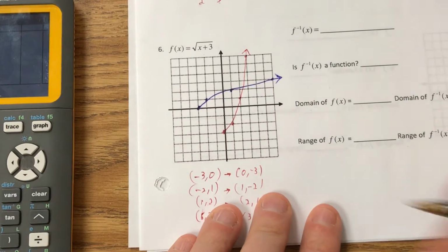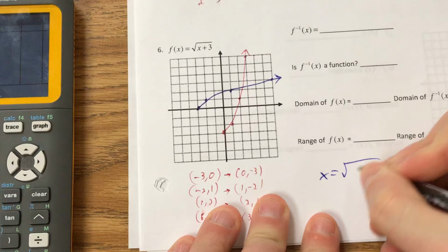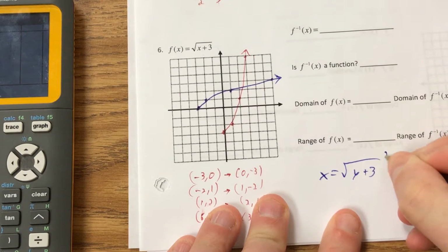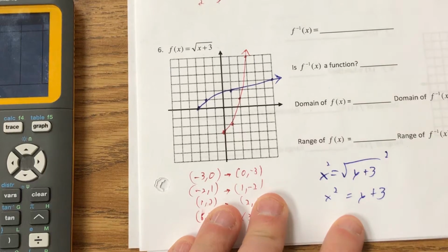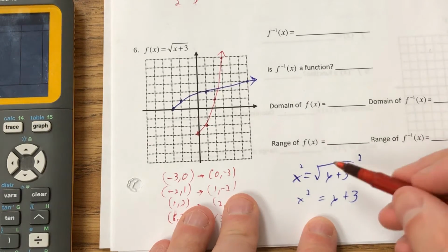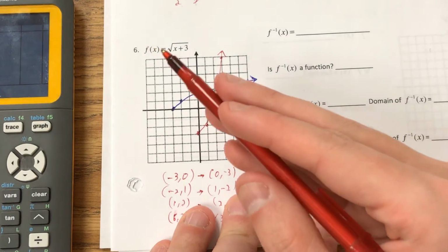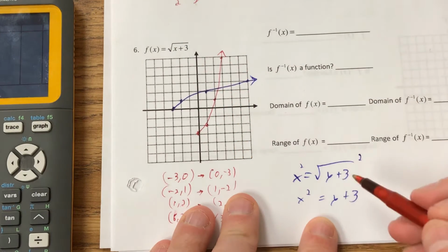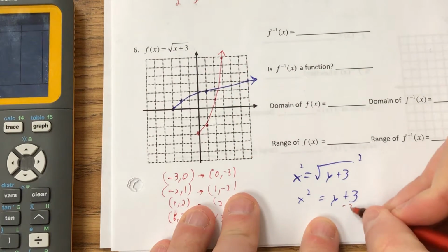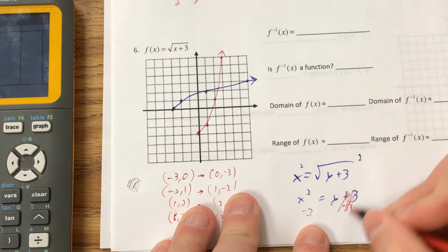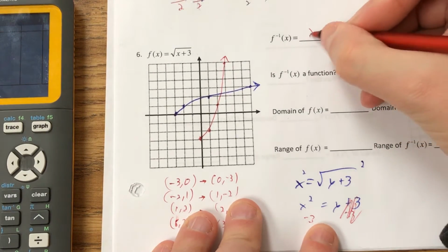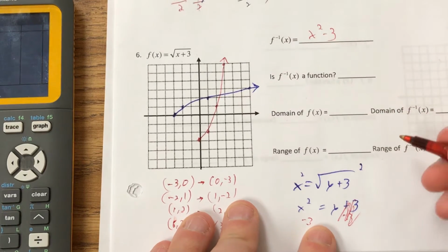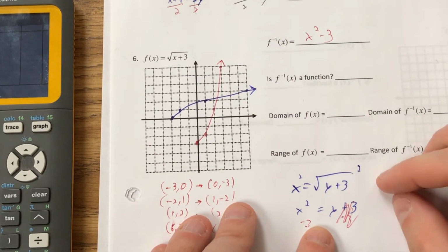So I always graph it first. To actually find the inverse, though, you'll have x equals the square root of y plus 3. You will square both sides and get y plus 3. All right. So x equals square root of y plus 3. Square both sides. Subtract 3. And y is now by itself. So you get x squared minus 3, like that.